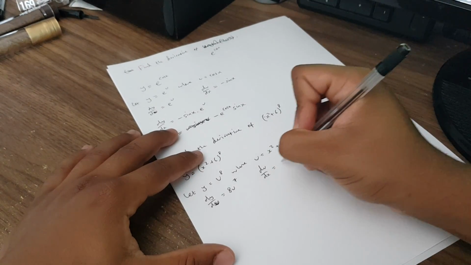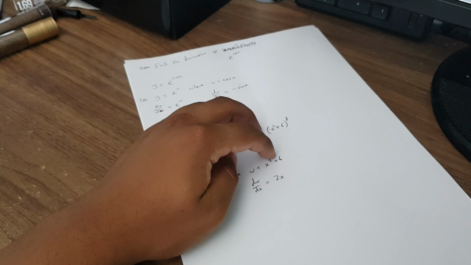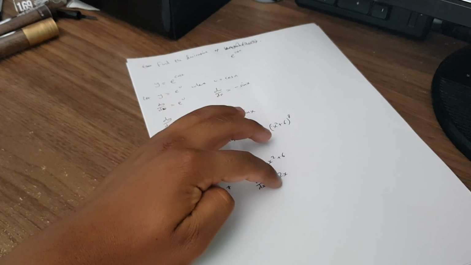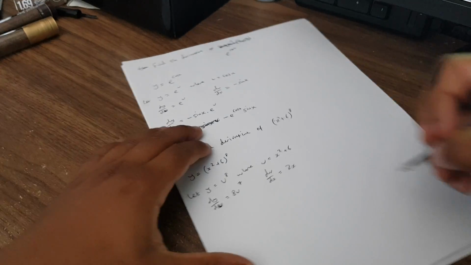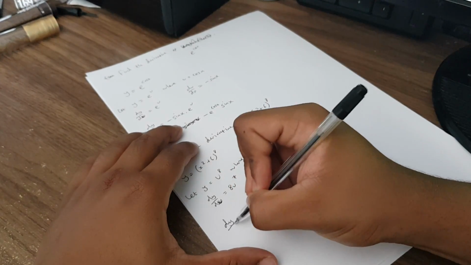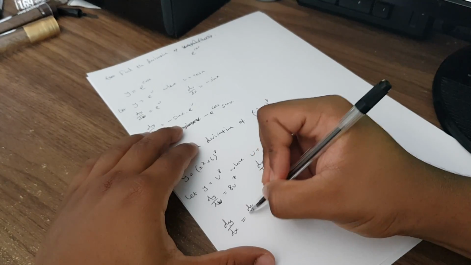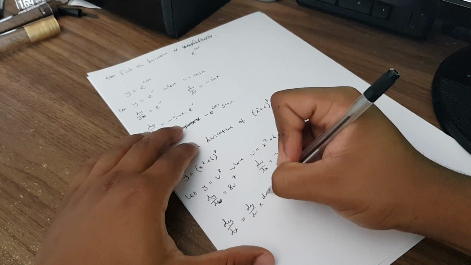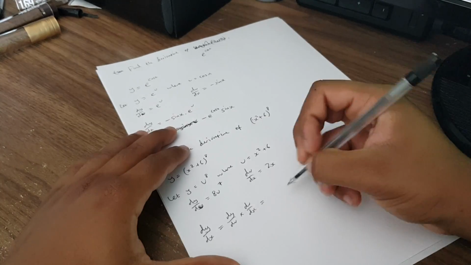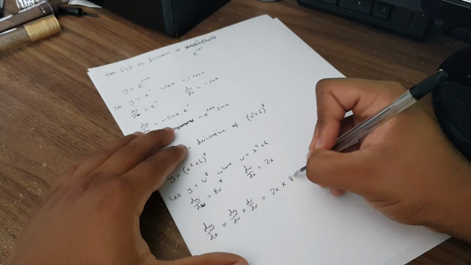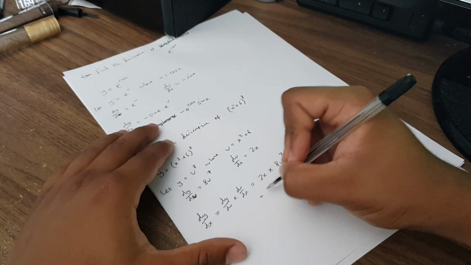du by dx is equal to just 2x. 6 is a constant, so that goes to 0. Differentiating x squared brings 2x. When we bring the two together, when we times them both together, dy by dx equals dy by du times du by dx, which is equal to 2x times 8u to the power of 7.